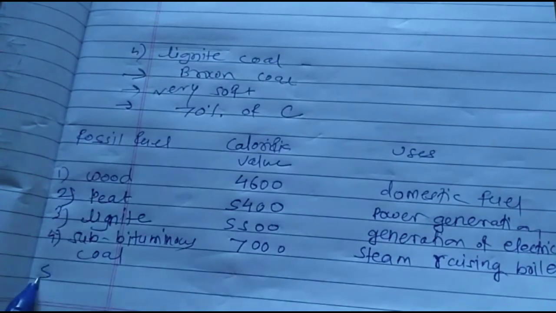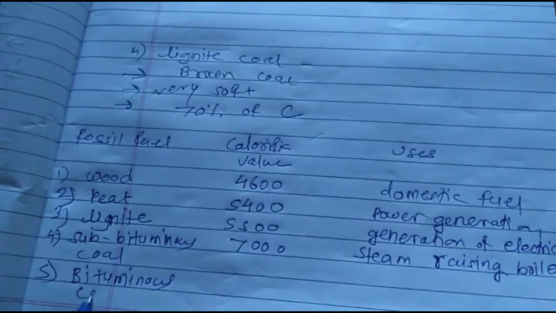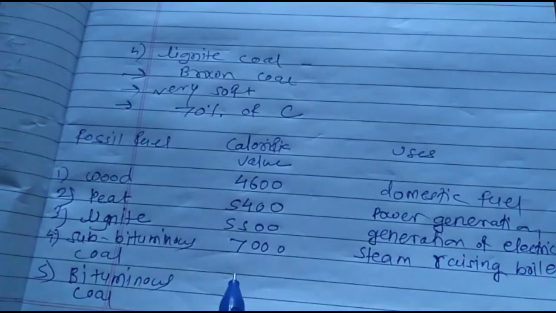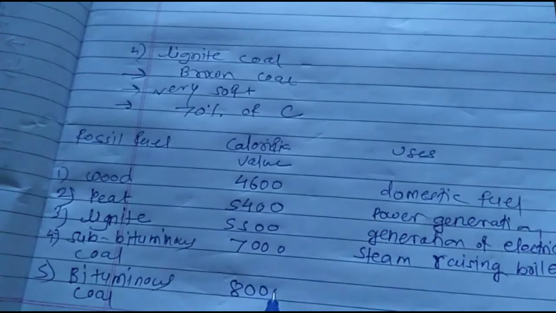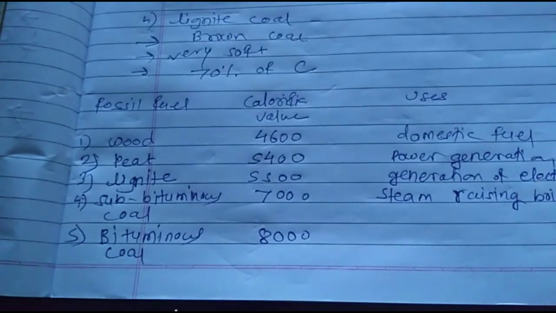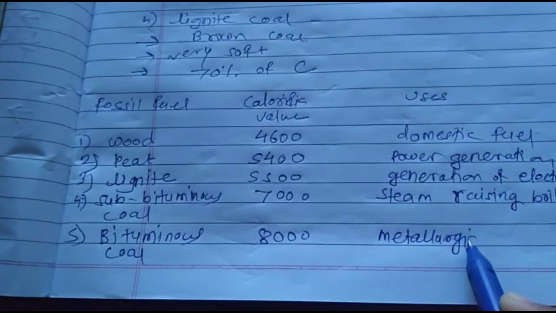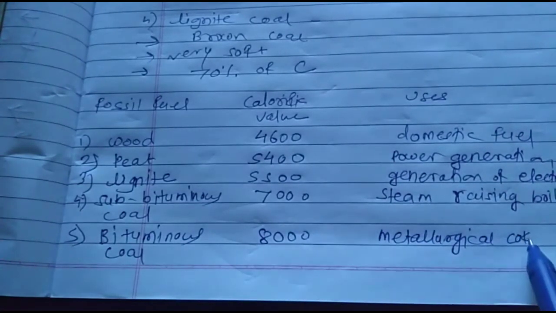Next is bituminous coal. This has a calorific value of 8000. It is mostly used in industry for making metallurgical coke.